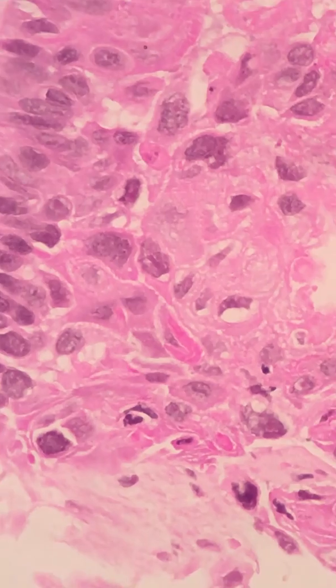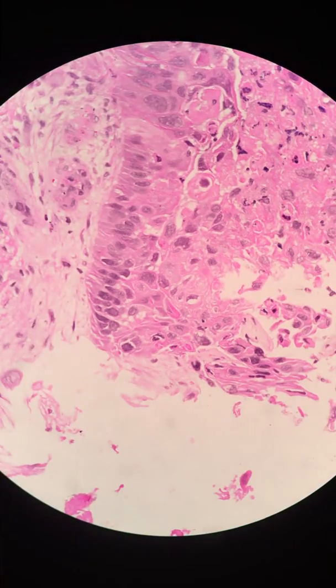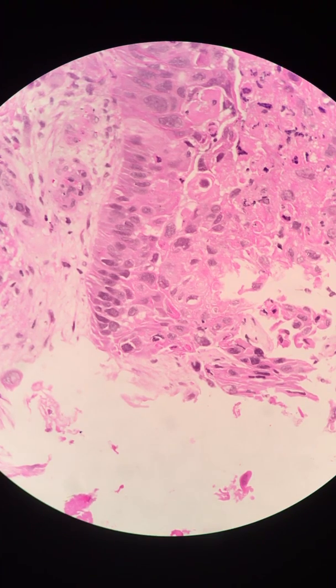So that's how a keratin pearl looks like. And this is another type of keratinization, what we call individual cell keratinization, with the surrounding cells showing intercellular bridges. This is very classical of well differentiated, or sometimes we call it keratinizing, squamous cell carcinoma.